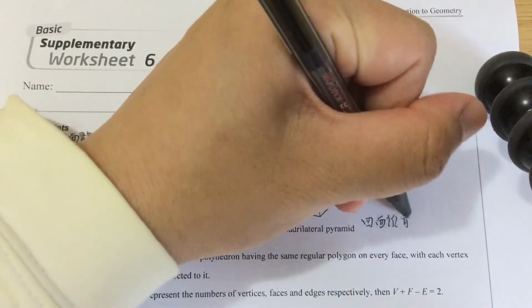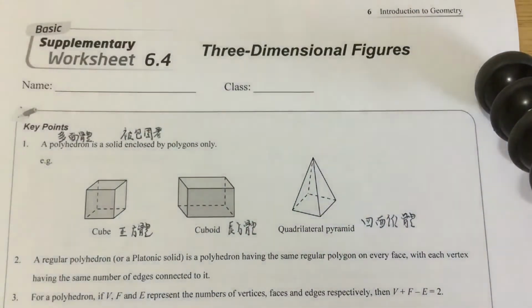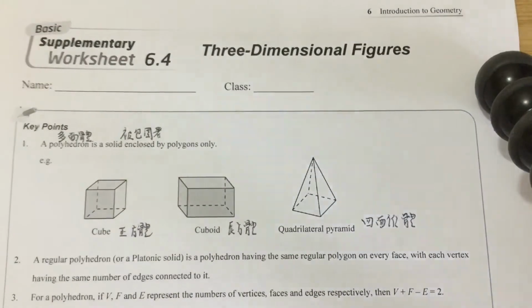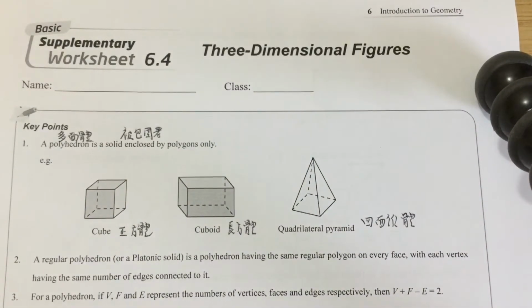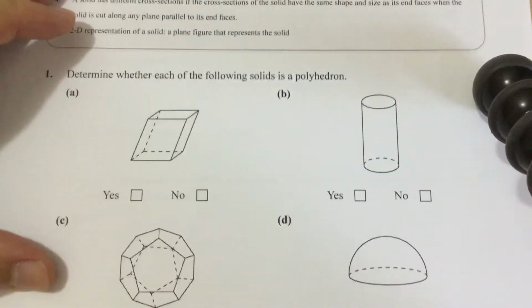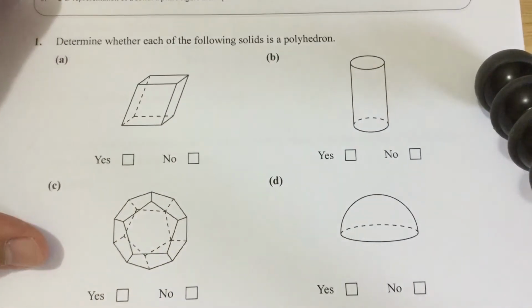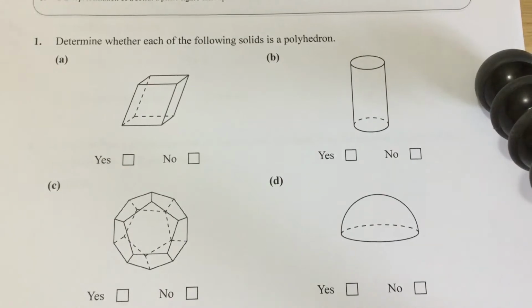So I will suggest another way that you can learn it easily. If you find something that cannot roll, this one is called a polyhedron. 即係唔碌得係一個多面體嚟嘅，正多面體。Okay, let's look at the example for question 1. Now I'm going to determine which one is a polyhedron and which one is not a polyhedron. Now I'll give you 15 seconds to do these questions.